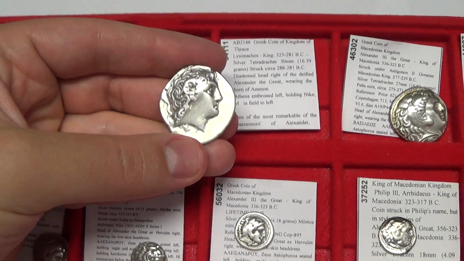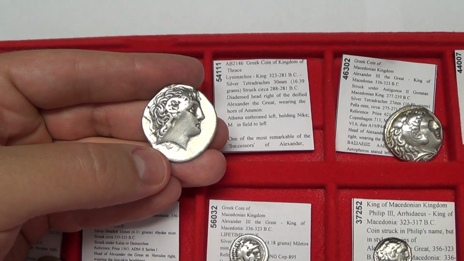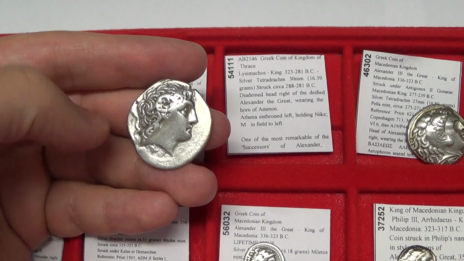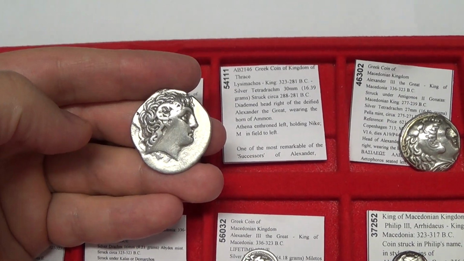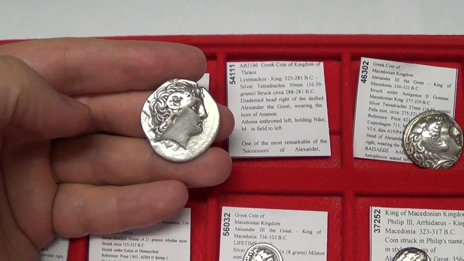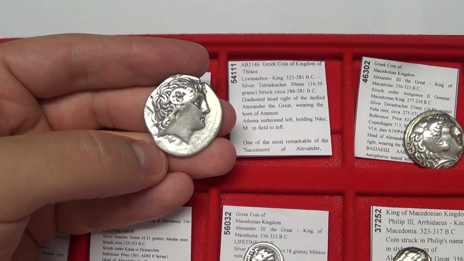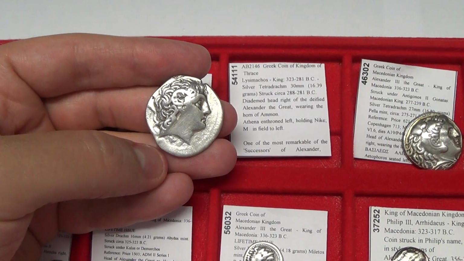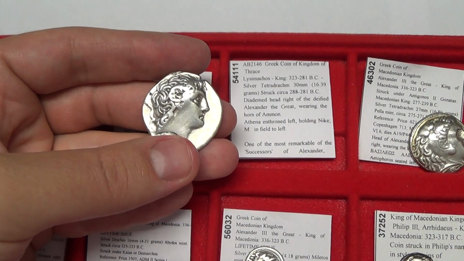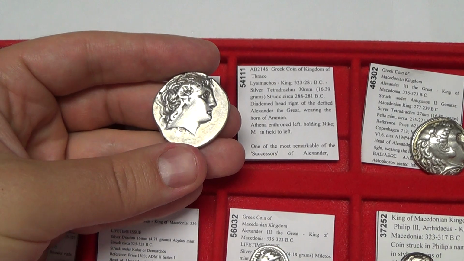This type of Lysimachus is interesting because it features the portrait of Alexander the Great with the horns of Zeus Ammon. To this day, the areas where Alexander the Great conquered, if you watch the film In the Footsteps of Alexander the Great, they picture him as the devil. Well, if they saw coins of Alexander the Great's portrait with horns, you obviously could make that correlation as if he was the horned devil himself. So Lysimachus coins did feature Alexander the Great's portrait on them.